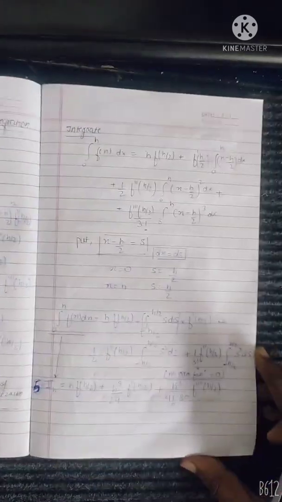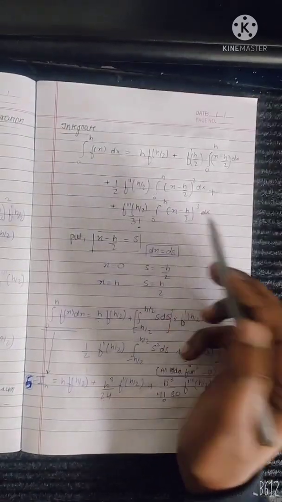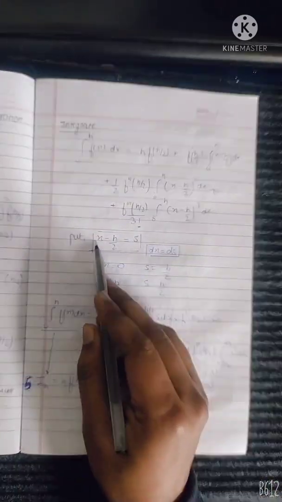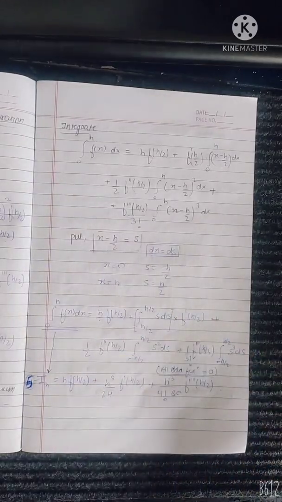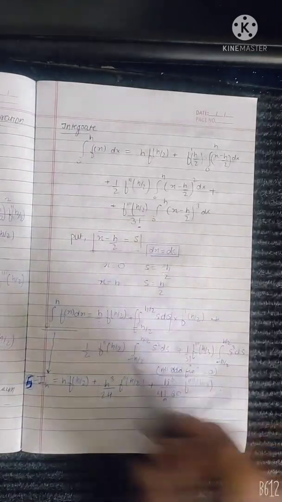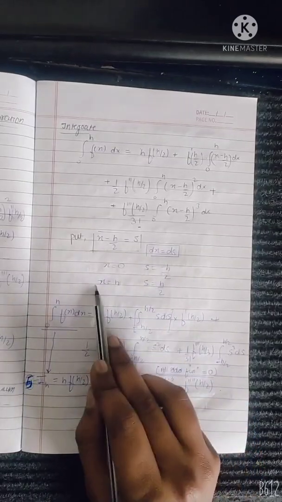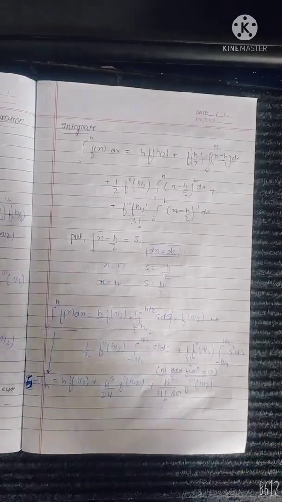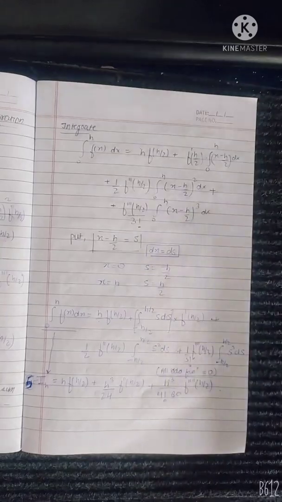Now we change this bracket part, x minus h by 2, and take it as equal to s. Then dx is equal to ds, and the rest of the terms are constant. Now changing the limits: when x is equal to 0, s is equal to minus h by 2. When x is equal to h, s is equal to h by 2. So what will be the limit of the new part? It will be from minus h by 2 to plus h by 2.